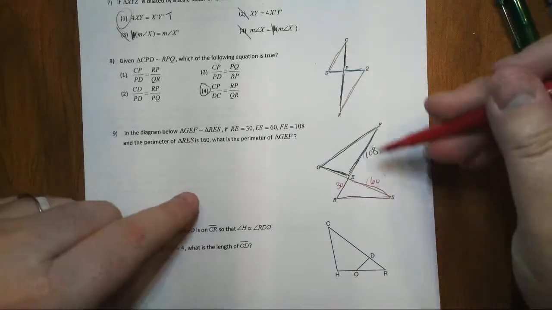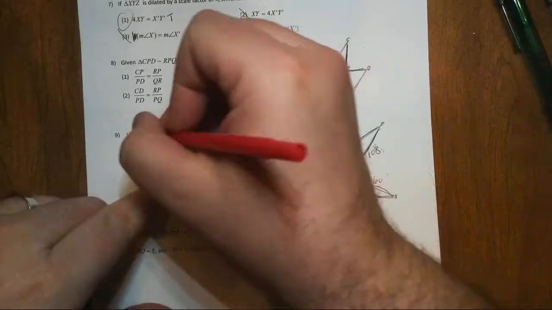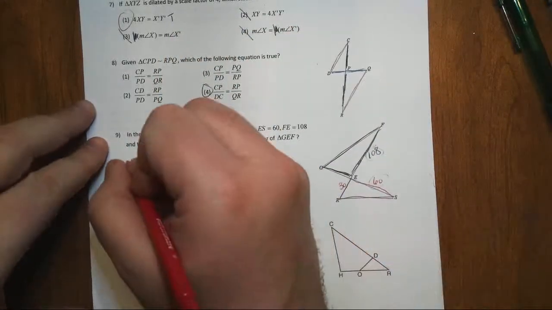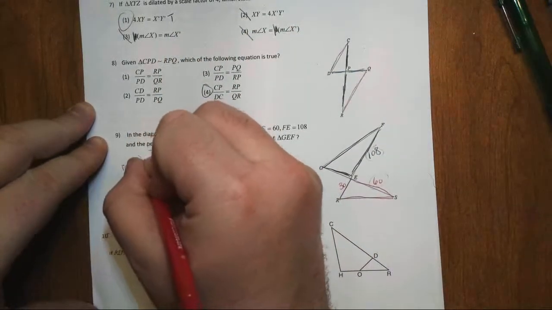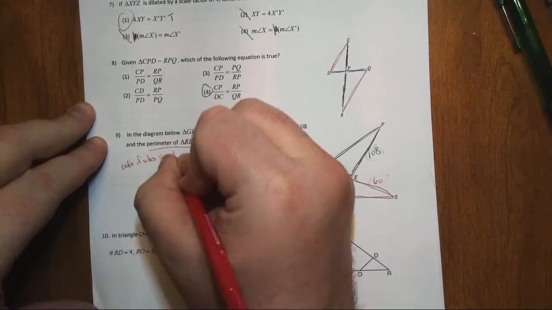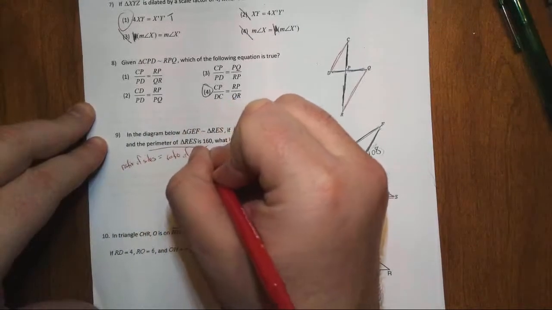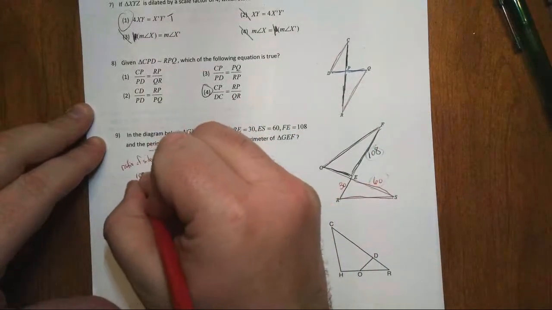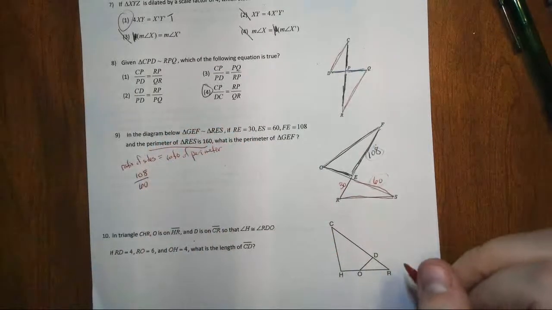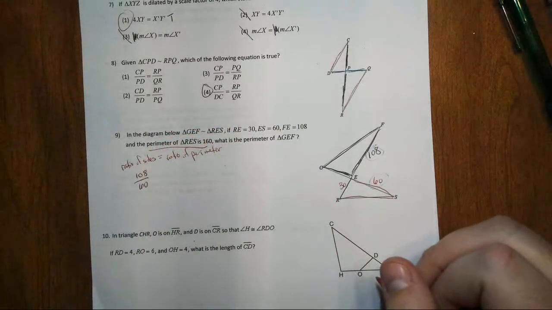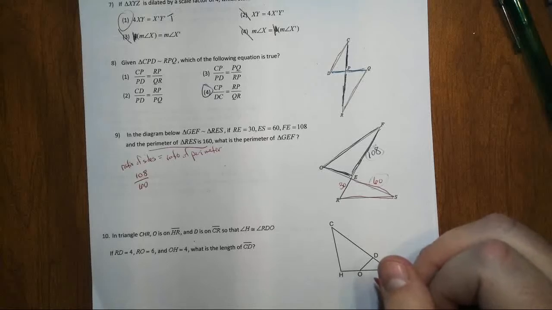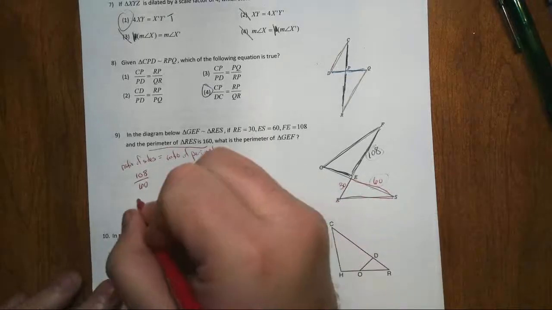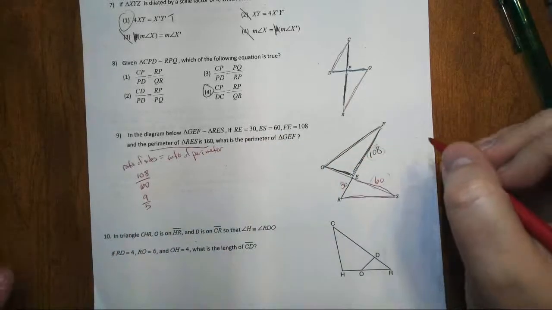So we can make a ratio here and figure out the scale factor. And it says the perimeter is equal to 160. Remember, the ratio of the sides is equal to the ratio of the perimeter. So we're going to make a ratio of these two sides. We can do 108 over 60, and if you want to reduce it, you are more than welcome to. The reason I would reduce it here is because then the numbers I'm going to multiply are going to be smaller. So in this instance, it's just 9 over 5. So the ratio size is 9 over 5.